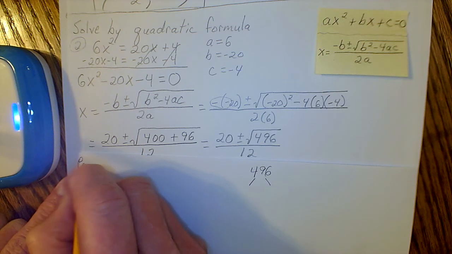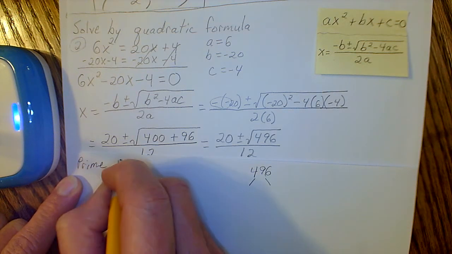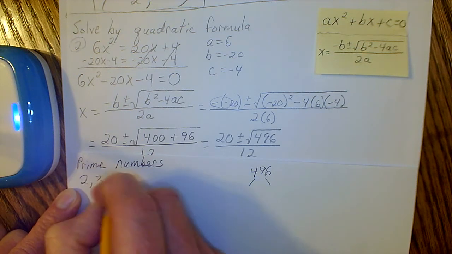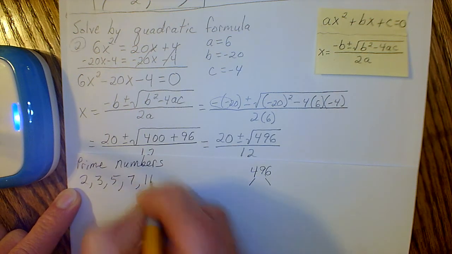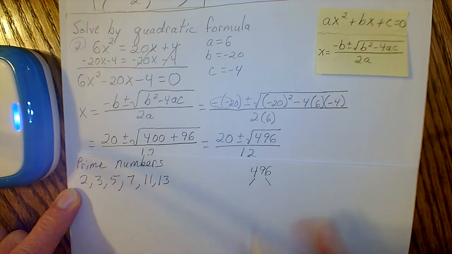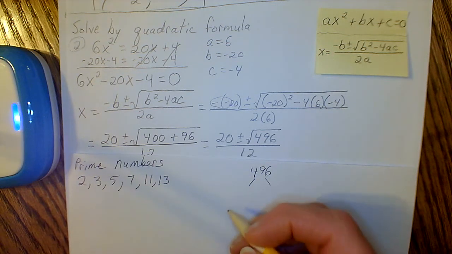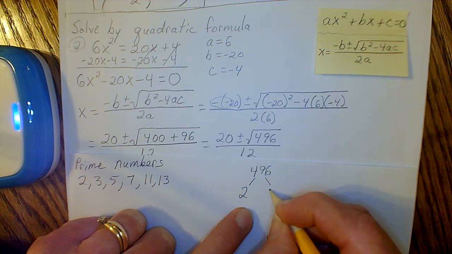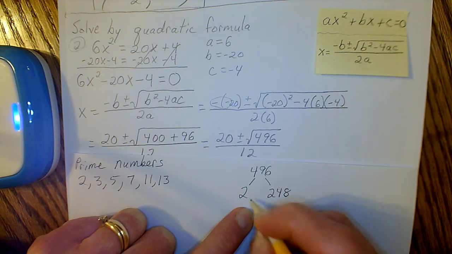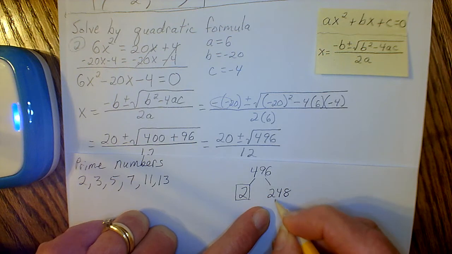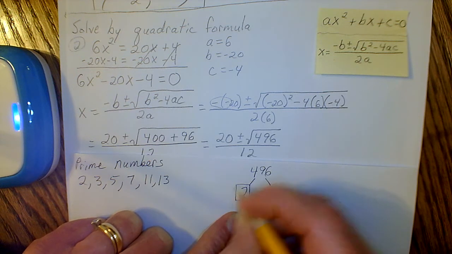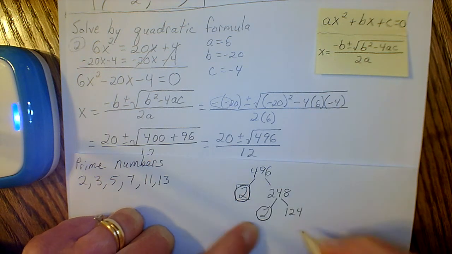So prime numbers, I'm just going to list the first few. Prime numbers are going to be 2, 3, 5, 7, 11, that's the first few, or maybe even 13, but we usually don't need anything bigger than that. Let's see, 2 will go in here since this is even. It would be 2 times 248, so here's a prime number. 2 will go into here since this is even, so it'll be 2 times 124. Here's a prime number. We'll circle the prime numbers when we come to them.